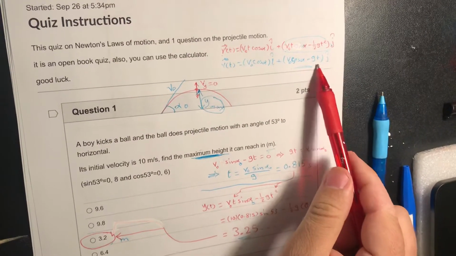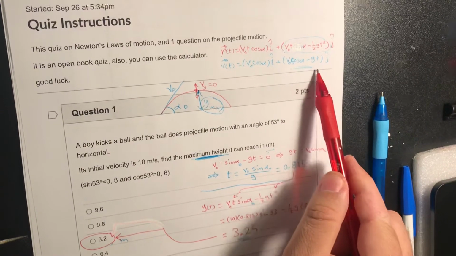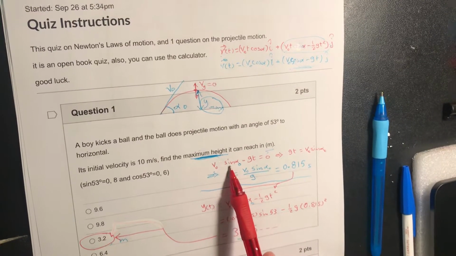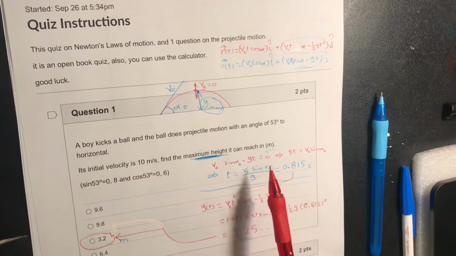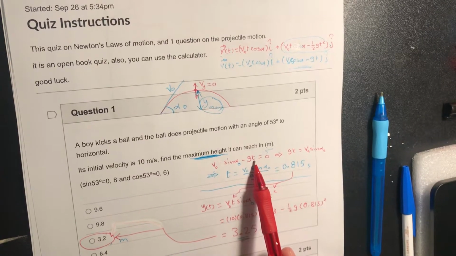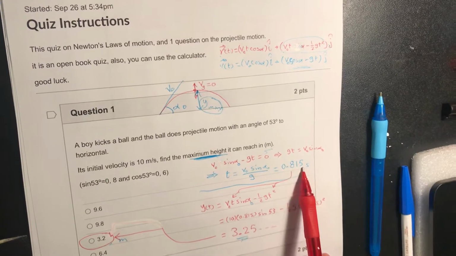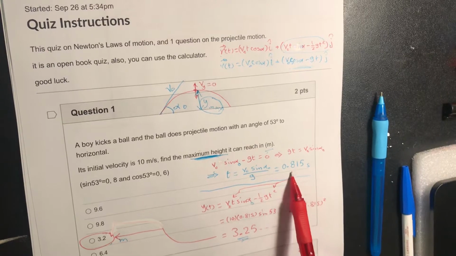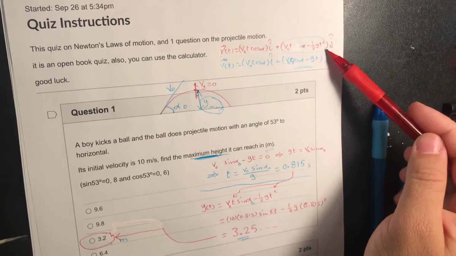Okay, we will use the vertical component from the velocity and equal it with 0 here: v naught sine alpha naught minus gt is equal to 0. By finding t, which is 0.815, we can use this t in the position relation.